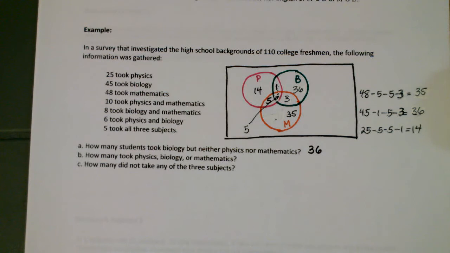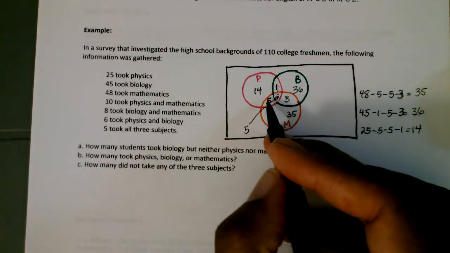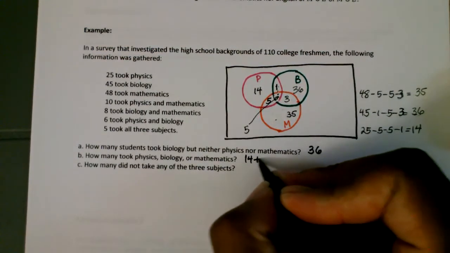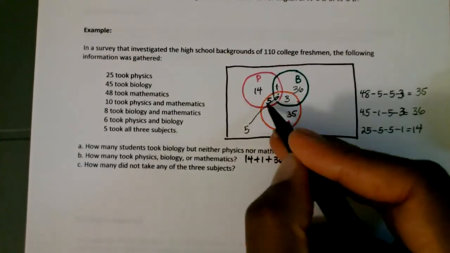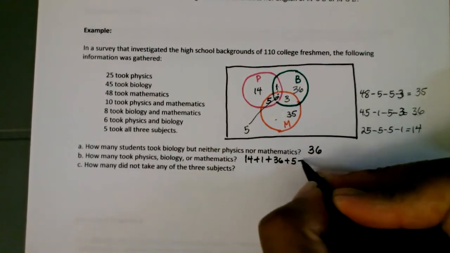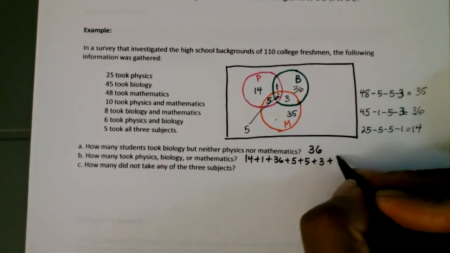How many took physics, biology, or mathematics? Well, here's what I need to do. I need to add up every single number in each of those 7 regions. So that means I need to add 14 plus the 1 plus the 36, and then 5 plus 5 plus 3, and then plus 35.